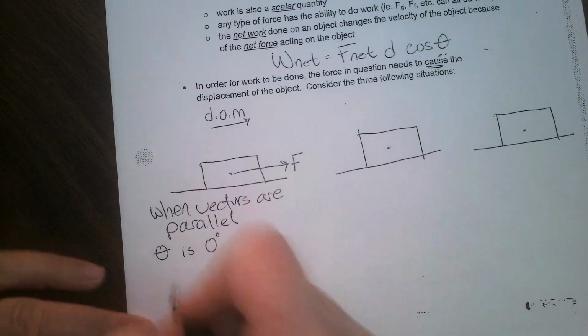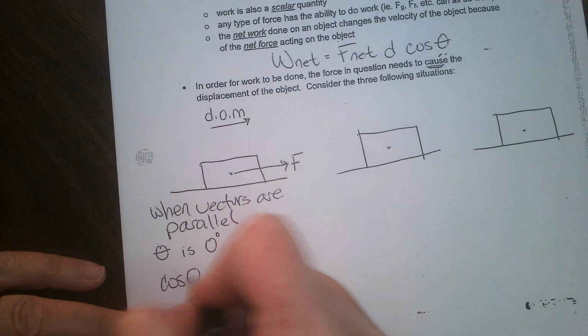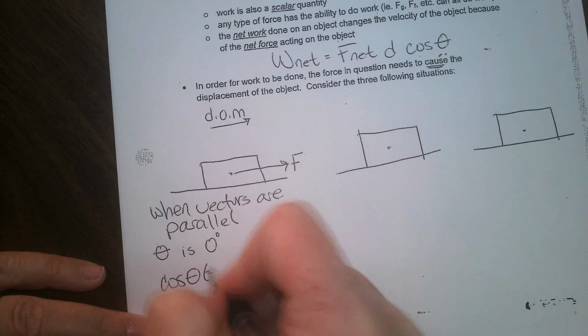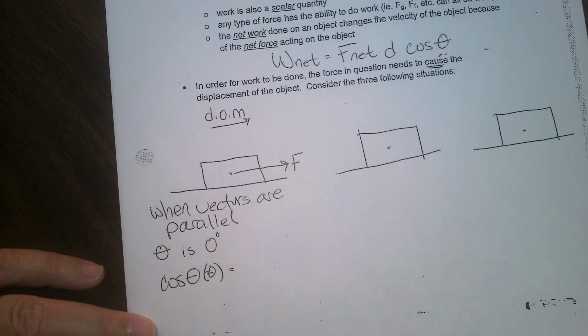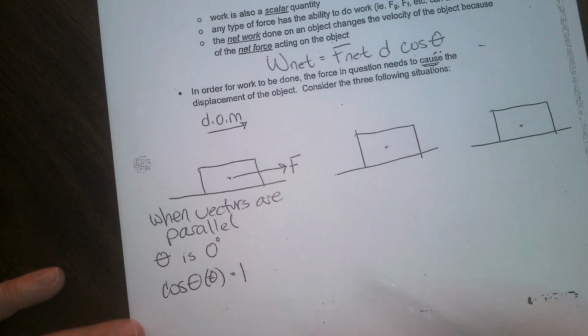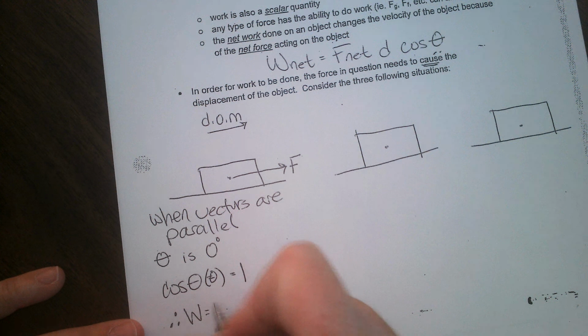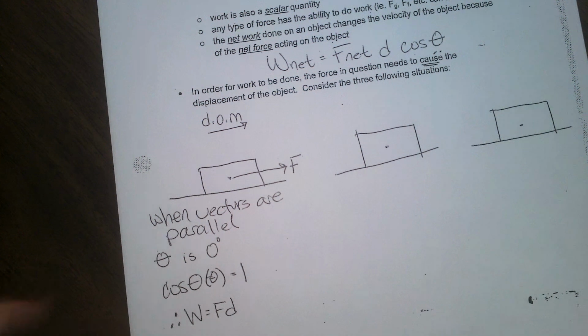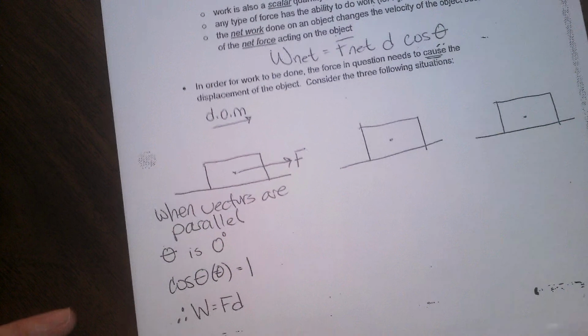What answer do you get? 1. So then that means when we look at work, work is equal to force times distance. Because anything multiplied by 1 is itself. Okay?